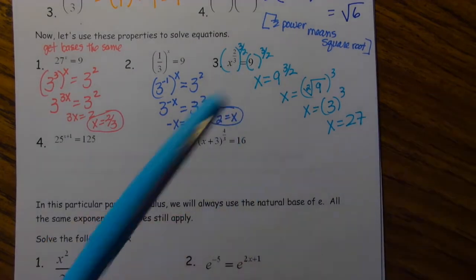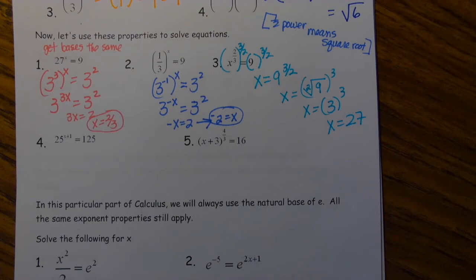So anytime you need to get rid of a fraction exponent, we just multiply by the reciprocal and poof, like magic, it's gone. Let me ask you this. Is it legal in math to do anything you want to an equation as long as you do it to both sides? It is. So if I want to get rid of that, I'm getting rid of it.